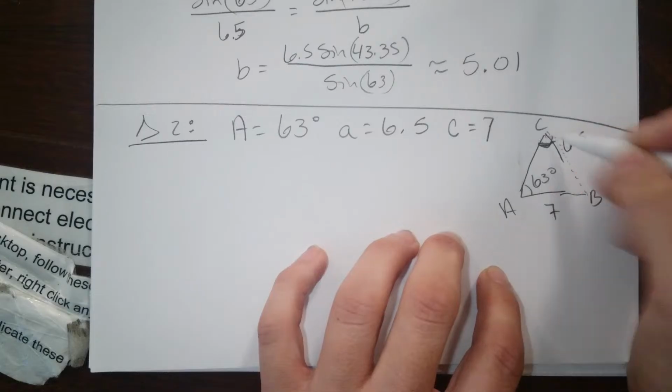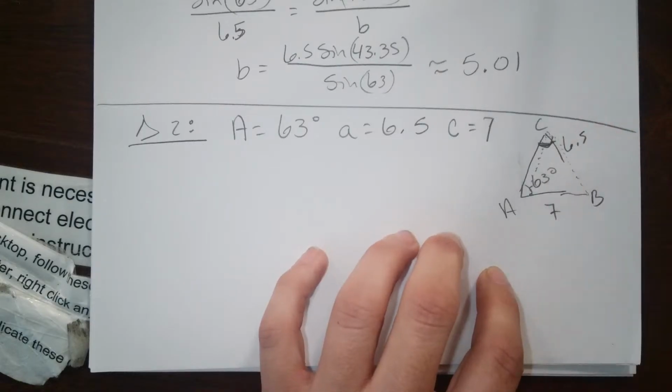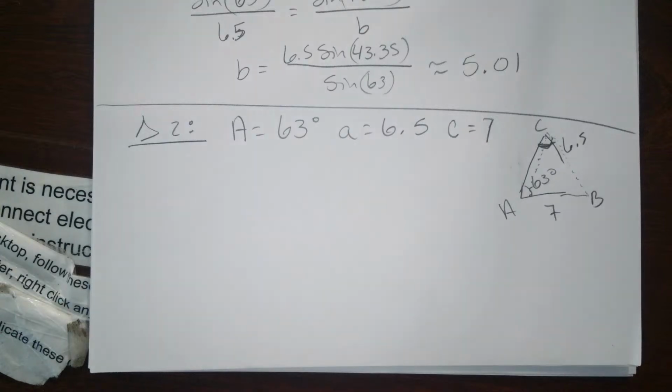Or I can take that same length and sweep in like this. Sweep both ways.